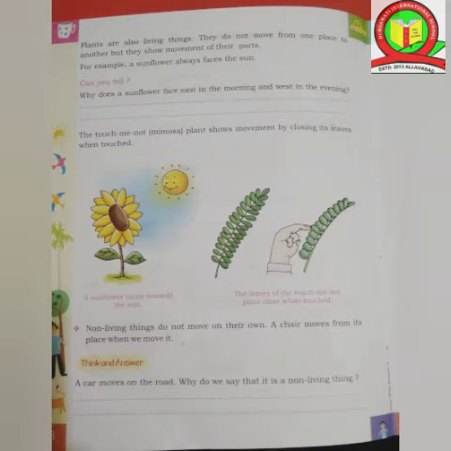As you see in the picture, the sunflower is facing towards the sun. And the other picture is of the mimosa plant, or we can say touch-me-not. Here in the first picture the leaves are open, and in the next picture when a hand is touching the leaves, they are being closed. This is how we know that the plants feel.